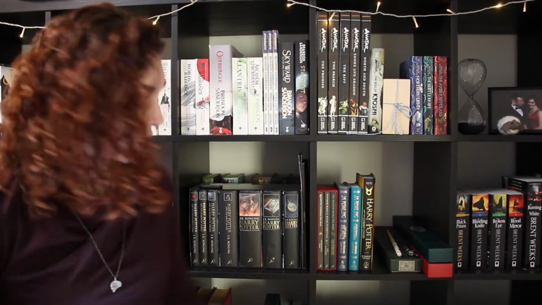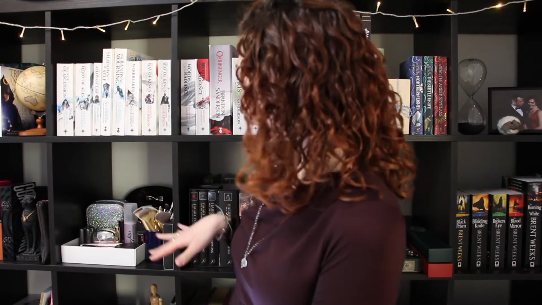And also, welcome to my newly organized bookshelf. If you've seen a previous video of mine, a vlog, Alex organized my bookshelf. Look at how pretty it is. I mean, you actually don't see the lower part, which is also wonderfully pretty, but my makeup is organized and my books are organized. It's great. Thanks, Alex.